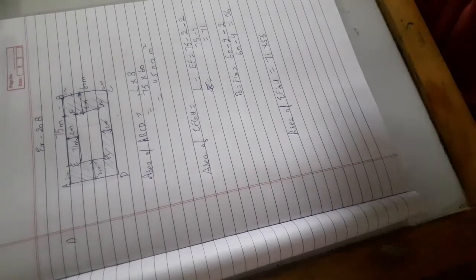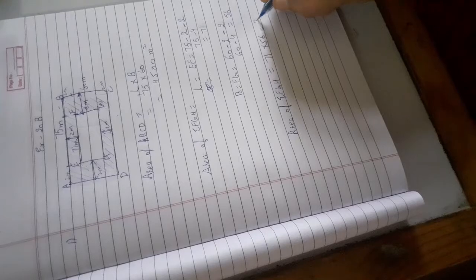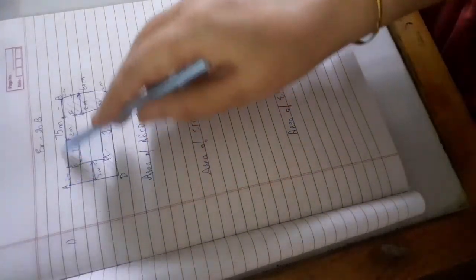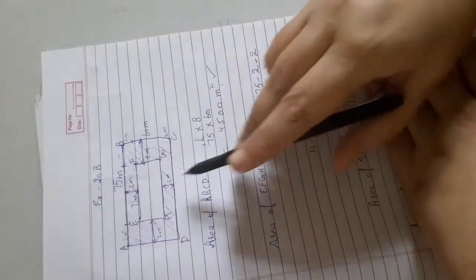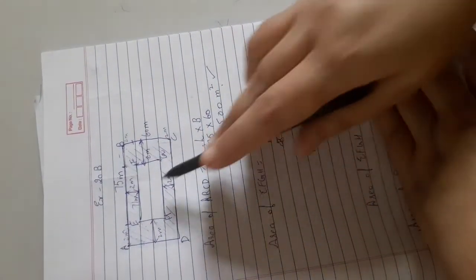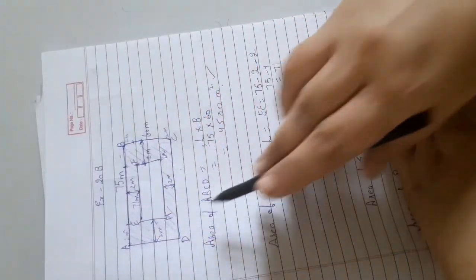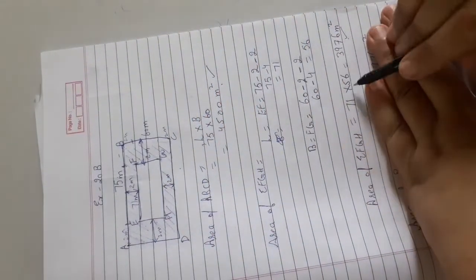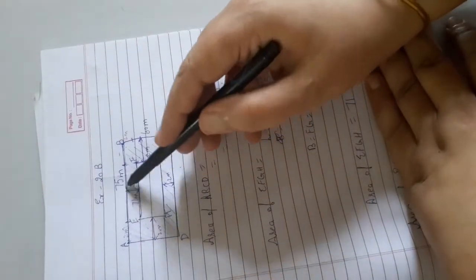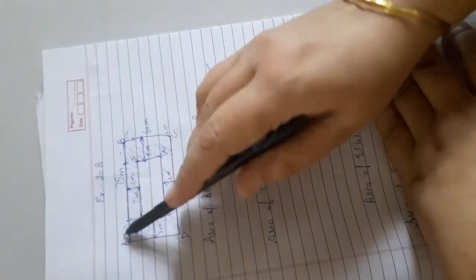71 multiplied by 56, you will get 3976 meter square. So I have taken out the area of the outer rectangle ABCD, which is 4500 meters square, and the area of the inner rectangle EFGH, which is 3976 meters square. Now the question was to find the area of this part.